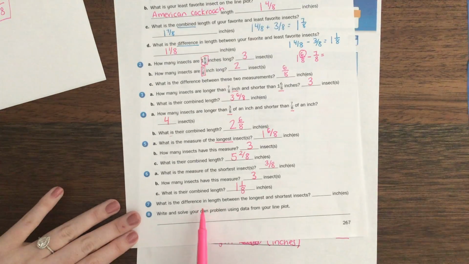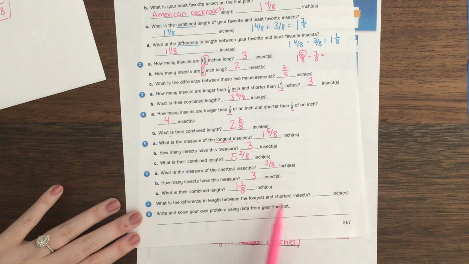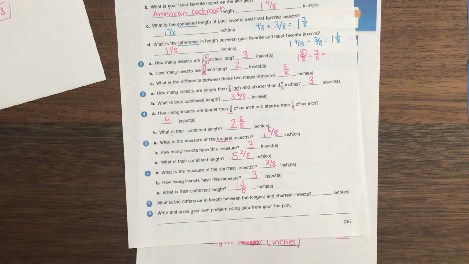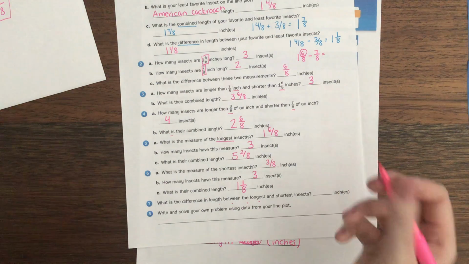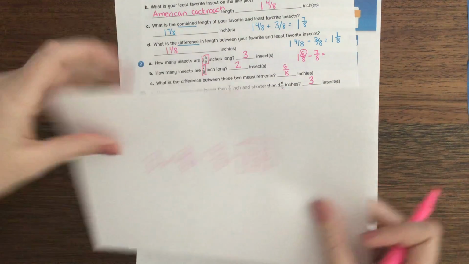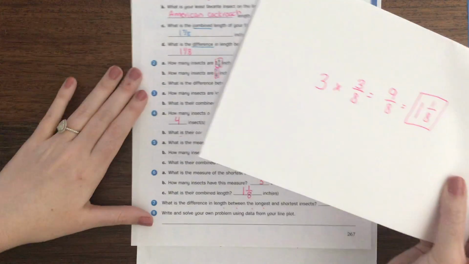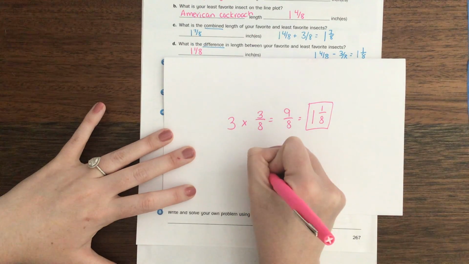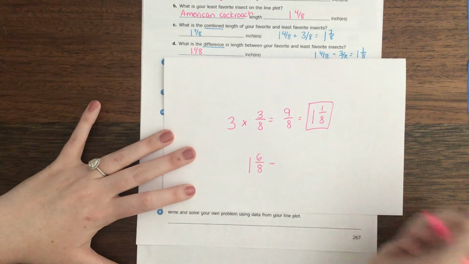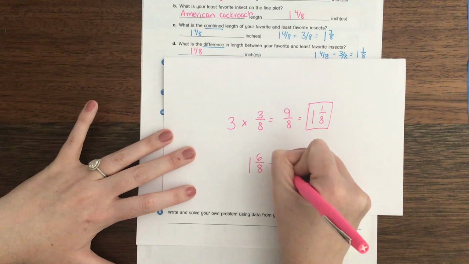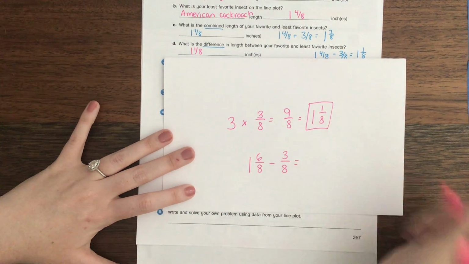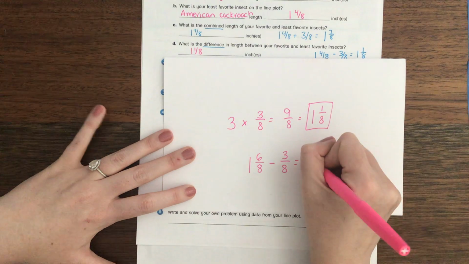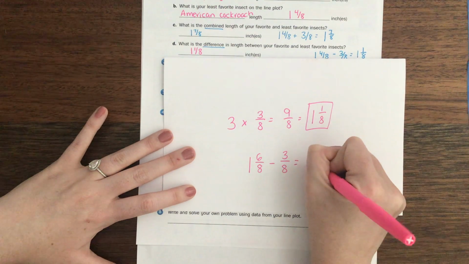What is the difference in length between the longest and shortest insects? So if I took the longest insect, which is 1 6/8, and I subtract the smallest insect, which was 3/8, I know I just have to subtract the fractions, and I'm left with 1 3/8.